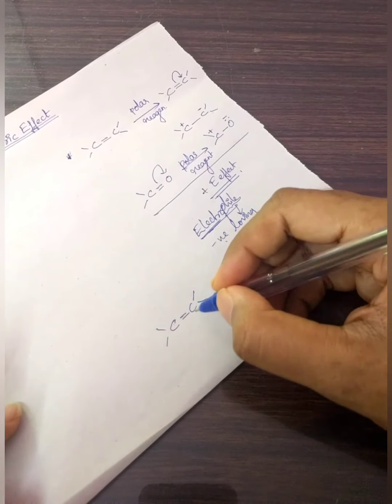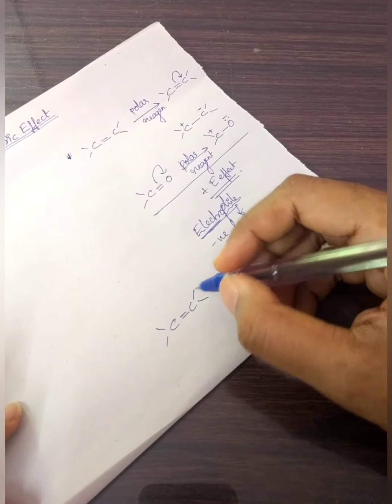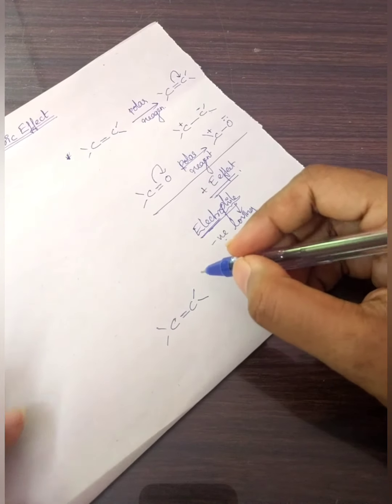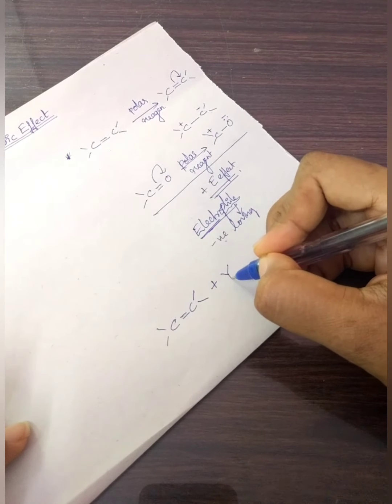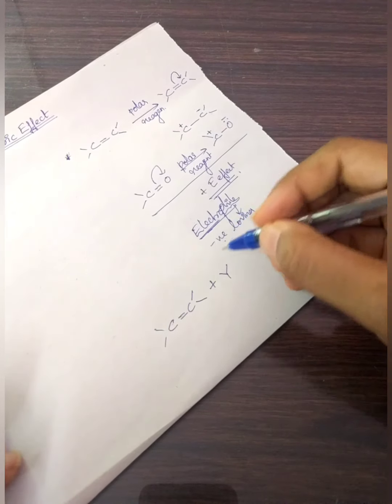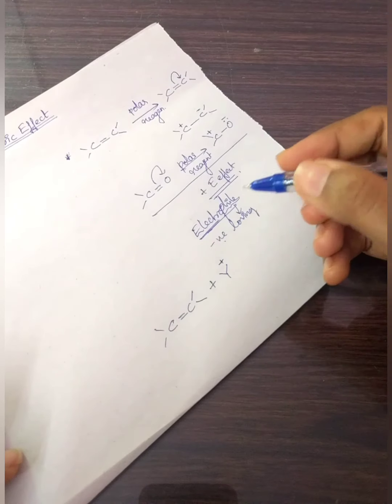In this case, there is no electronegativity difference or anything. So this is just a carbon double bonded carbon compound. And if I am adding an electrophile, meaning negative charge loving, it will have a positive charge.